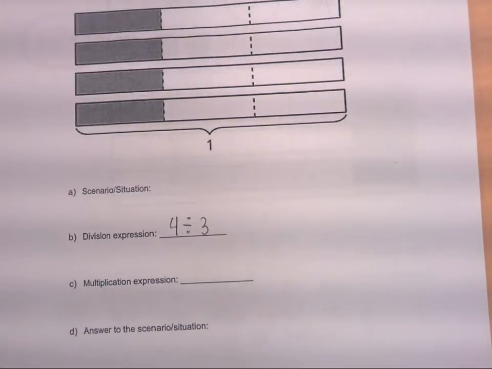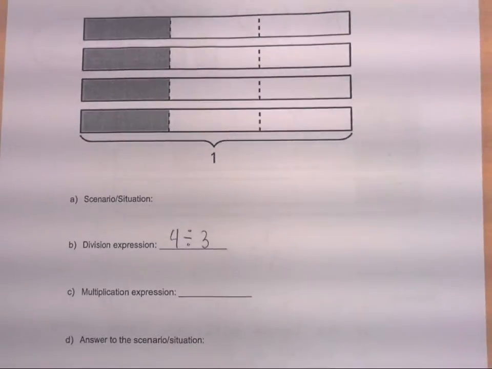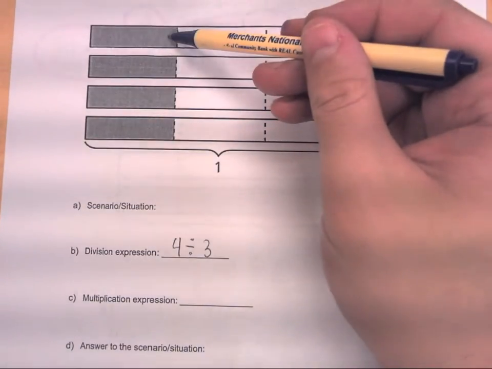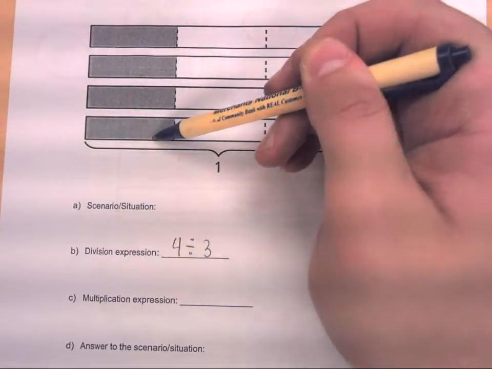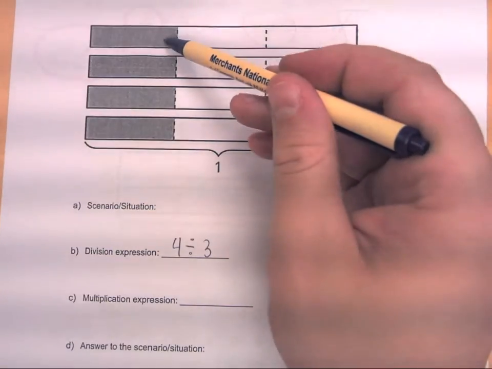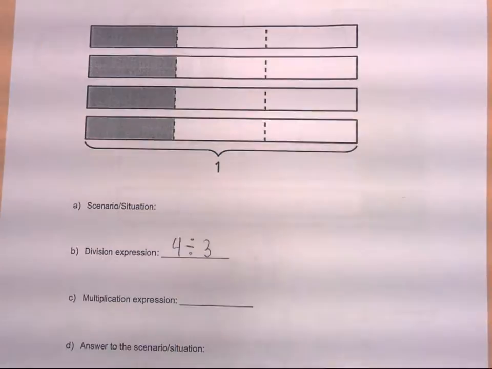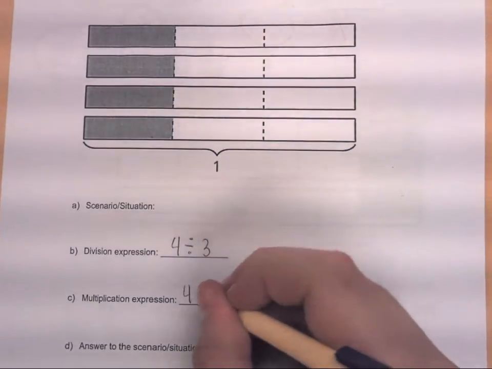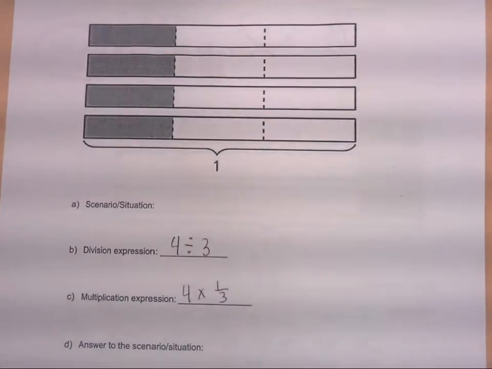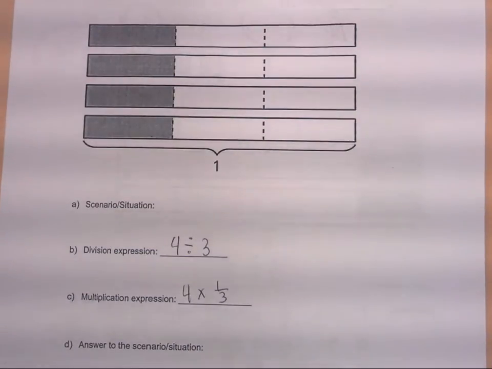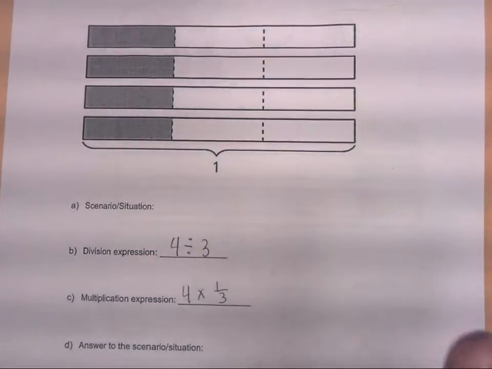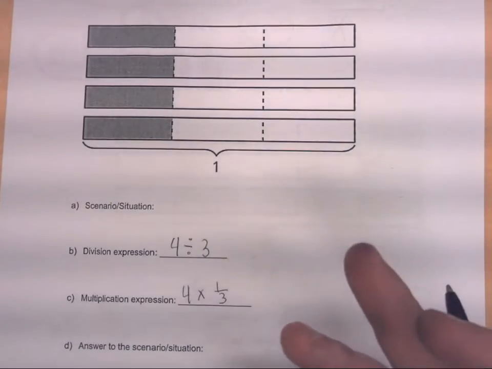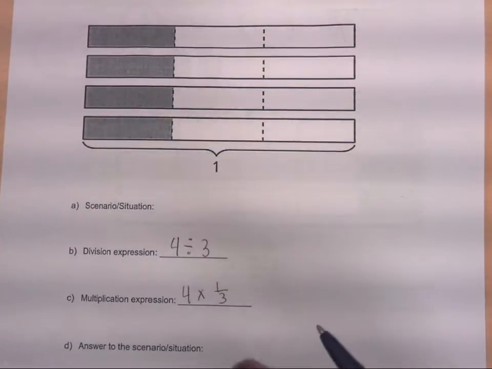Now, another way of thinking about this is I have 1, 2, 3, 4 groups of 1/3. Since the shaded region of each of these wholes is equal to 1/3. So 4 groups of 1/3 would be my multiplication expression. Now, since I have 2 expressions that I can work with, I can use these expressions to create a situation or a scenario. So basically, kind of like a word problem.